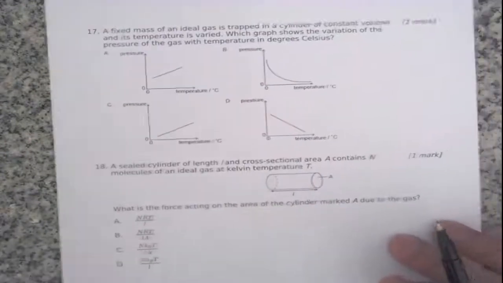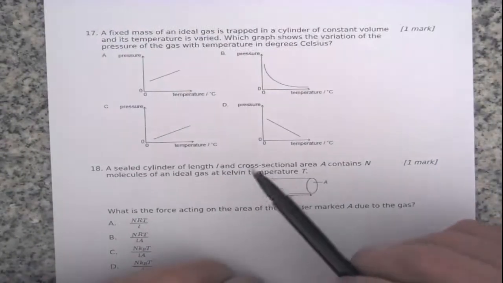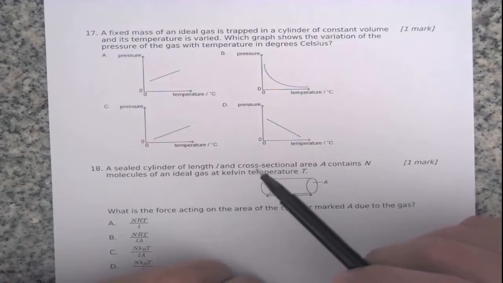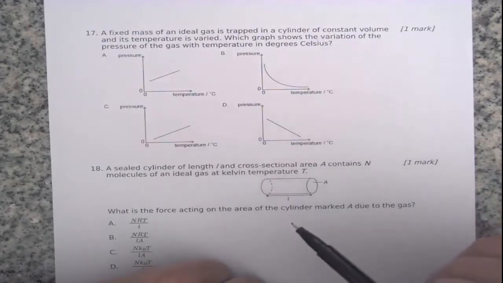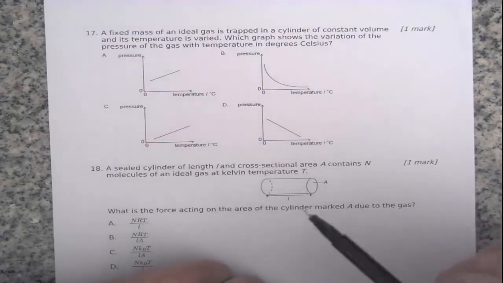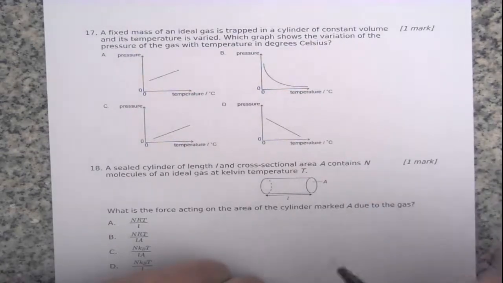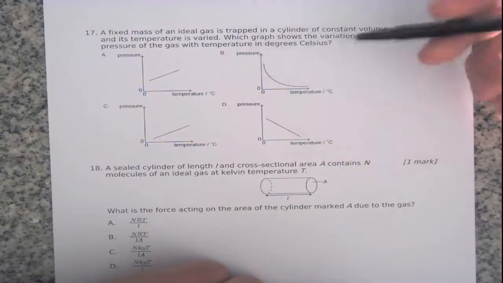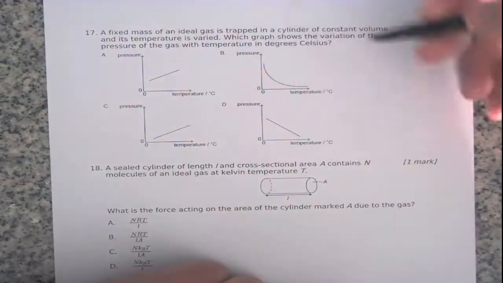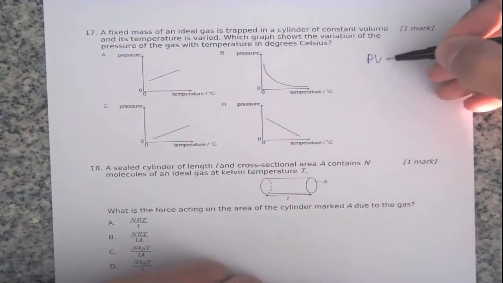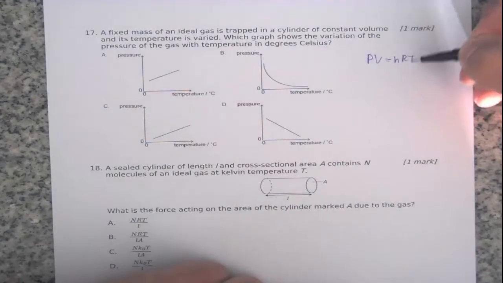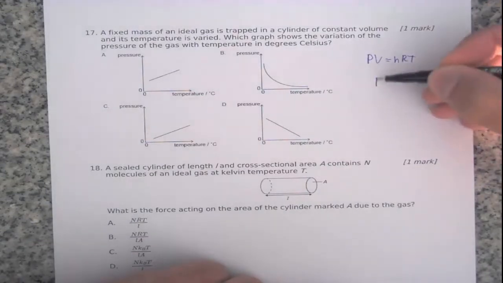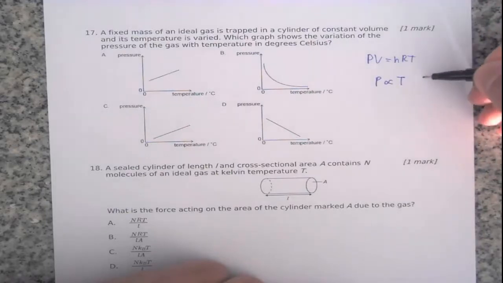Now, number 17. It says, a fixed mass of an ideal gas is trapped in a cylinder of constant volume and its temperature is varied. Which graph shows the variation of the pressure of the gas with temperature in degrees Celsius? So what we need to do here is to see the relationship between the pressure and the temperature for an ideal gas, from the ideal gas law. So you see that the pressure is proportional to the temperature when the volume is constant.